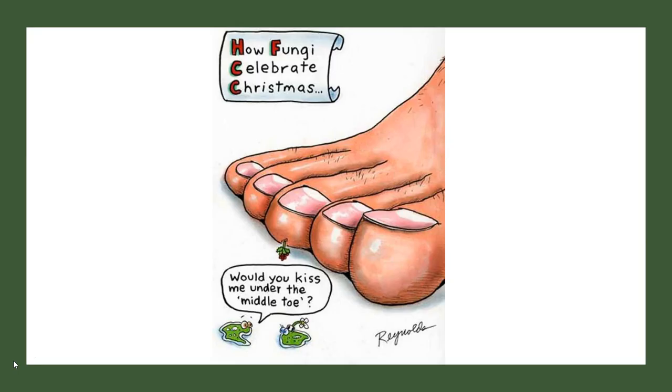So we know that this is a problem that is common in the geriatric patient. It is a problem with which the podiatrist is frequently confronted. It does warrant treatment. We know that the majority of patients with onychomycosis either receive no treatment or receive only palliative care.